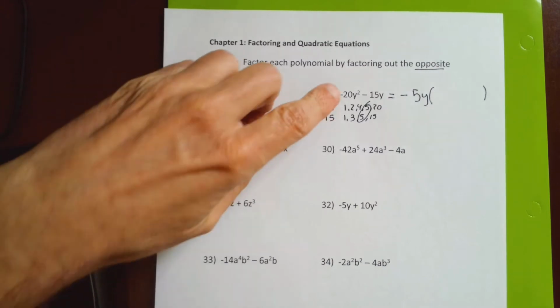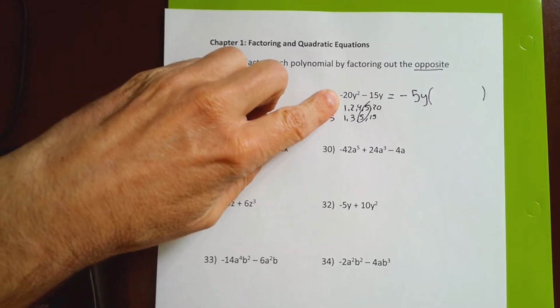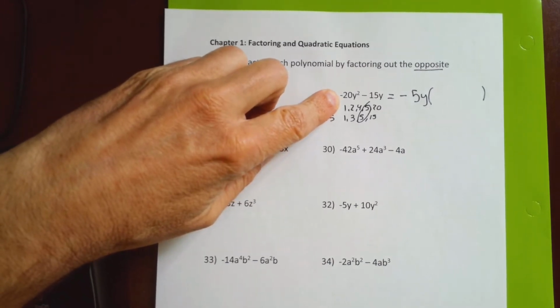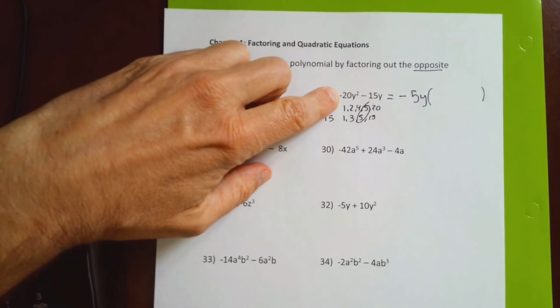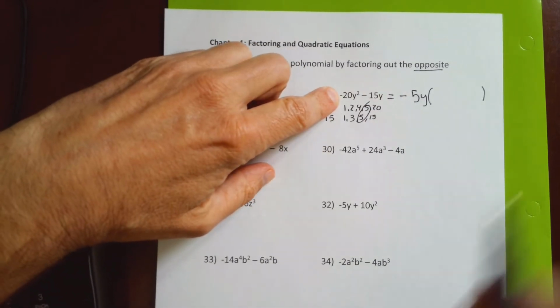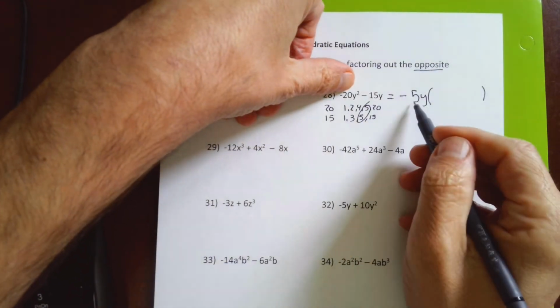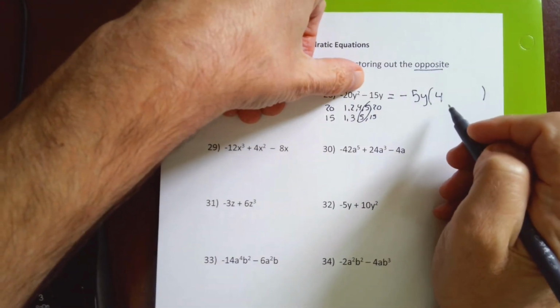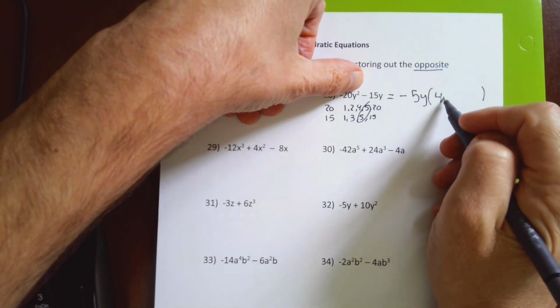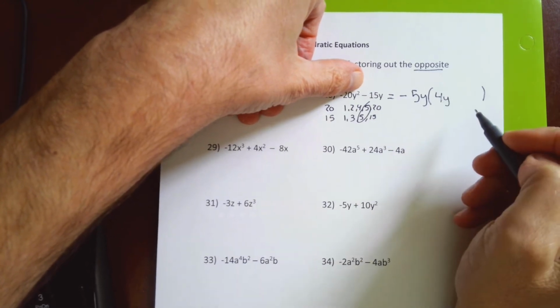So immediately, this negative is going to turn to positive. When I fill up the parentheses, factoring out a negative causes negative signs to change to positive. The 20, I'm going to divide by 5 and get 4. And I have 2 y's up front. I took 1 y away. I'm going to be left with 1 y.